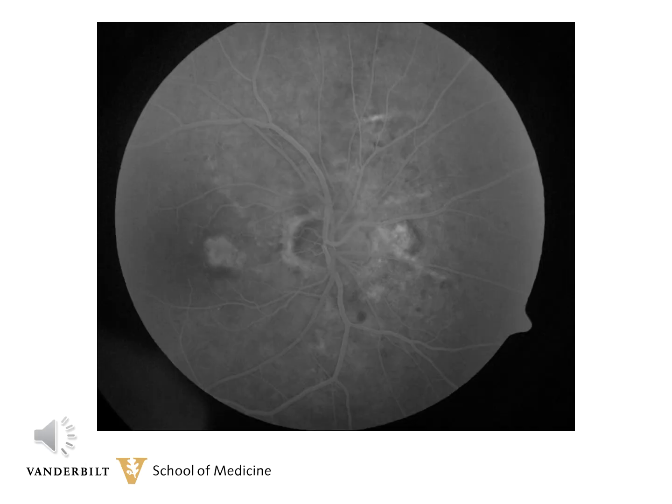Here is a mid-phase photograph of that patient. The angioid streaks are hyperfluorescent because either the pigment in the pigment epithelium is attenuated or the RPE is gone over the streaks, and therefore the streaks show up as window defects. The neovascular membrane is hyperfluorescent from leakage from the vessels.